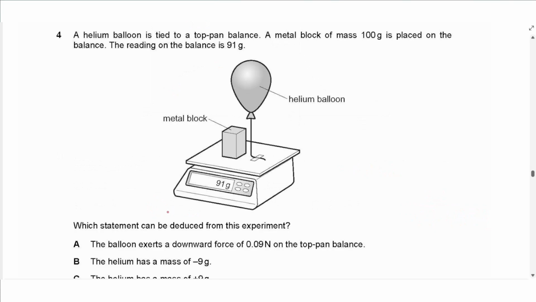Question 4 says a helium balloon is tied to a top pan balance. A metal block of mass 100 grams is placed on the balance. The reading on the balance is 91 grams. Which statement can be deduced from this experiment? So the balance should be reading 100 grams, but because of the upward force exerted by the balloon, it appears to be lighter on the balance.